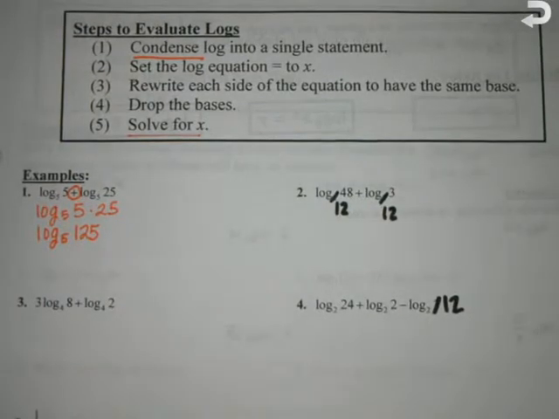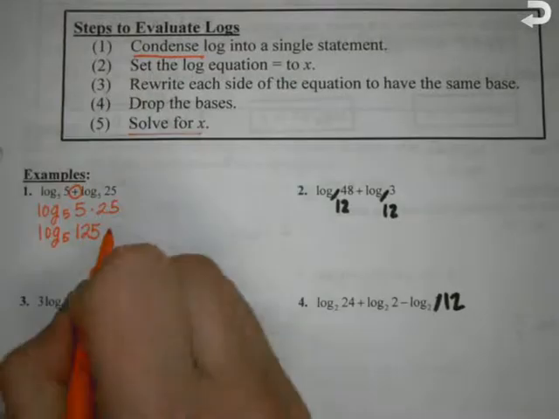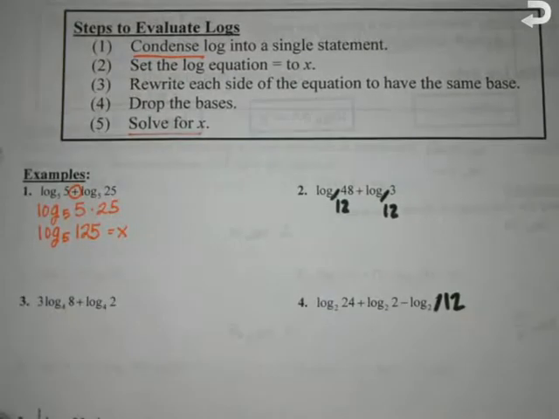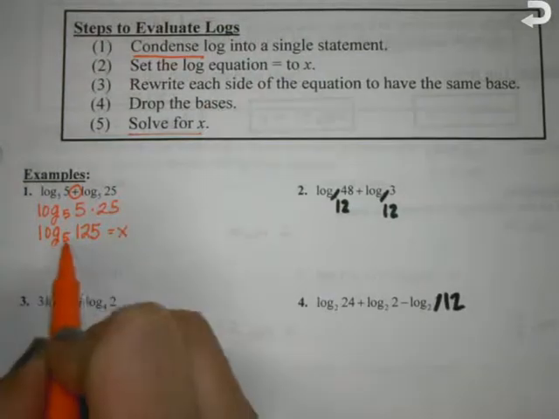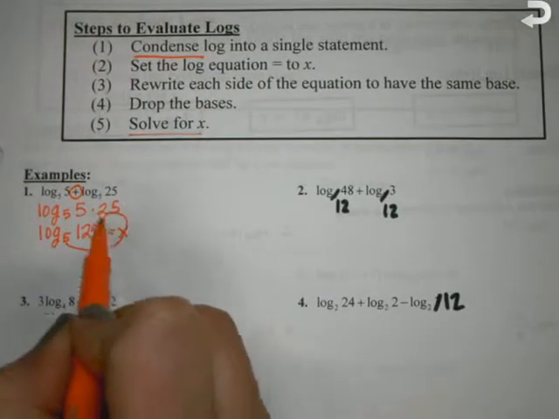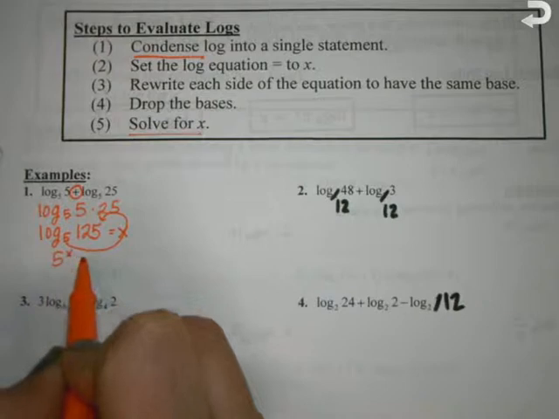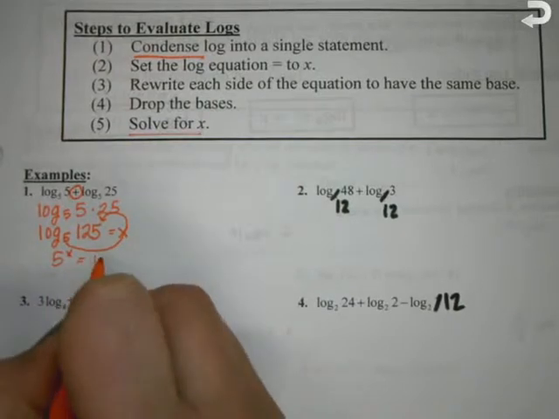So now this is just like our log facts, right? We set the whole thing equal to x. And then we can come up and around. So that's going to be 5 to the x equals 125.